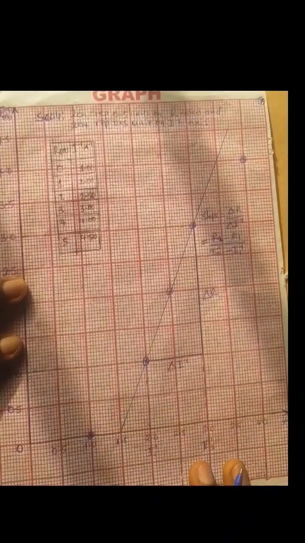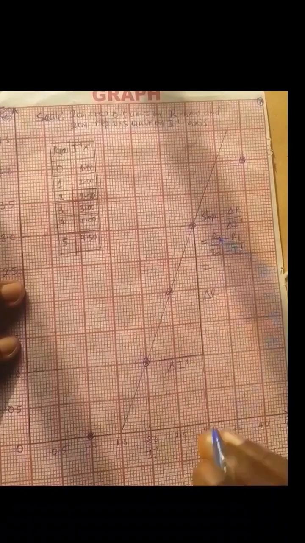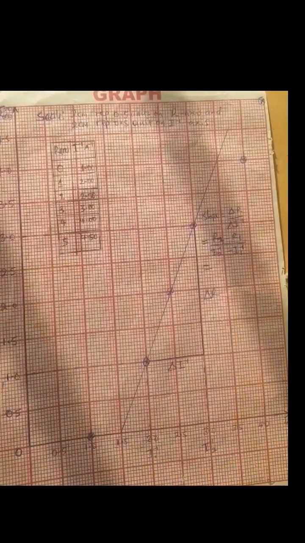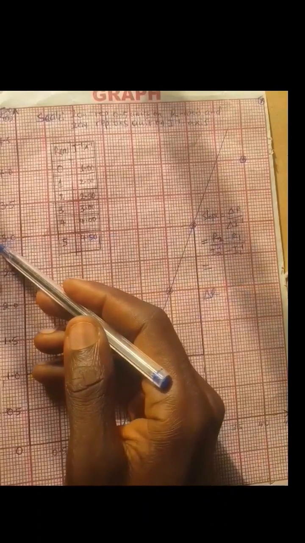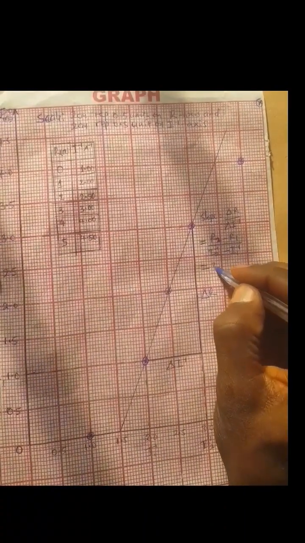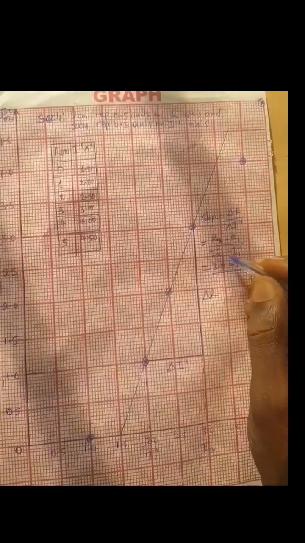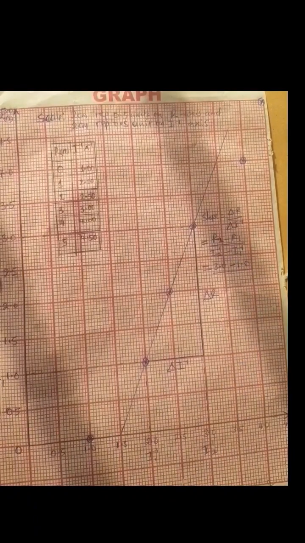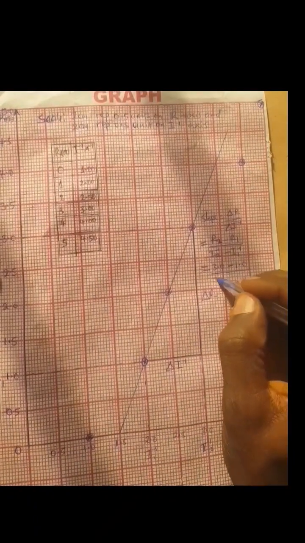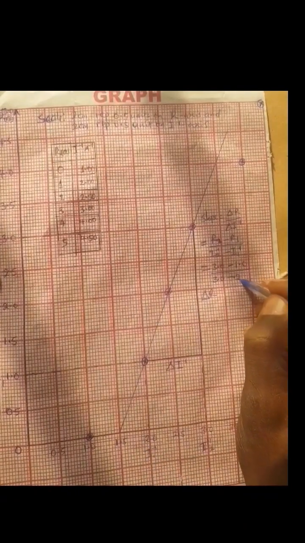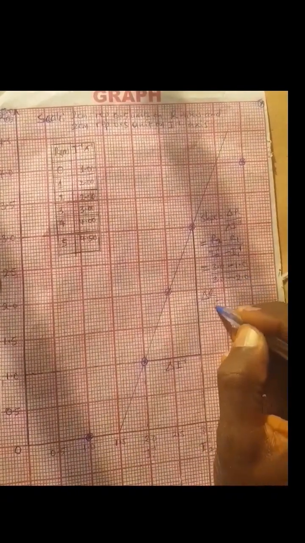Okay, so we need to substitute the values into the formula we had earlier. So the R2 is 3.0, so we have 3.0 minus the R1, which is 1.0, so we have 1.0 all over. The I inverse 2 is 3.0, so we have 3.0 minus the I inverse 1, which is 2.0. So from there we evaluate.